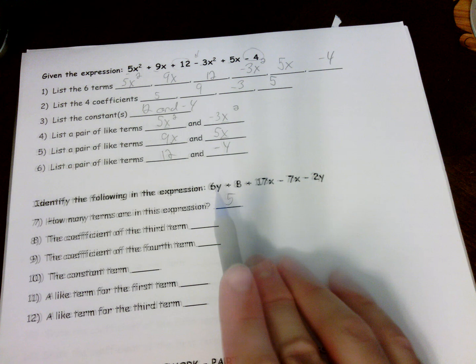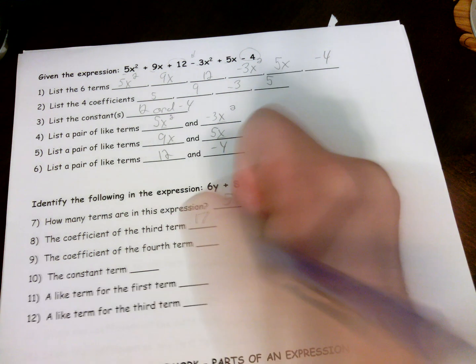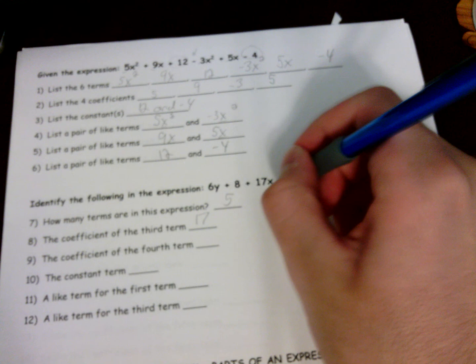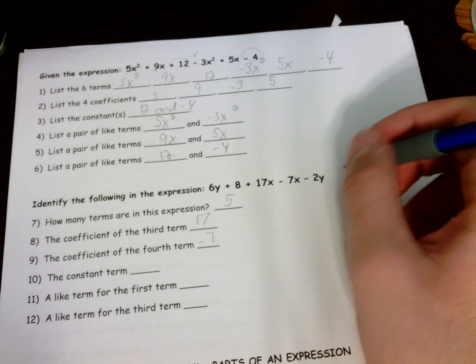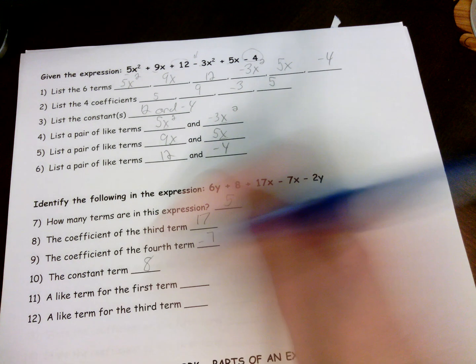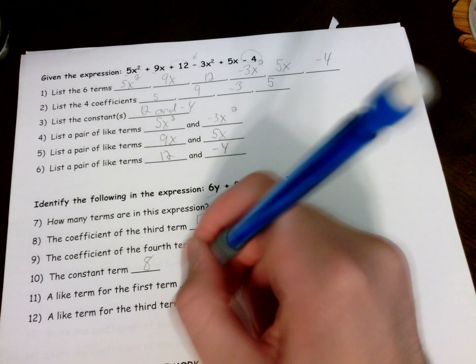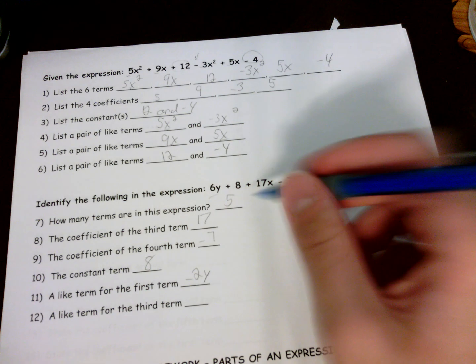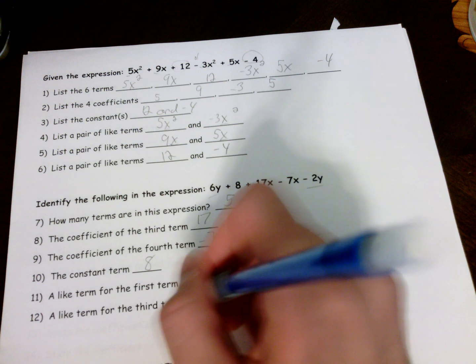What is the coefficient of the third term? The third term is 1, 2, 3, 17x. So my coefficient is 17. Coefficient of my fourth term is negative 7. Okay, not positive 7, negative 7, because we have a minus there. Our constant term is 8 because we don't have a variable attached. And a like term for the first term, 6y, is going to be negative 2y. And a like term for the third term right here, that's our third term, is going to be negative 7x because they both have the same variables.